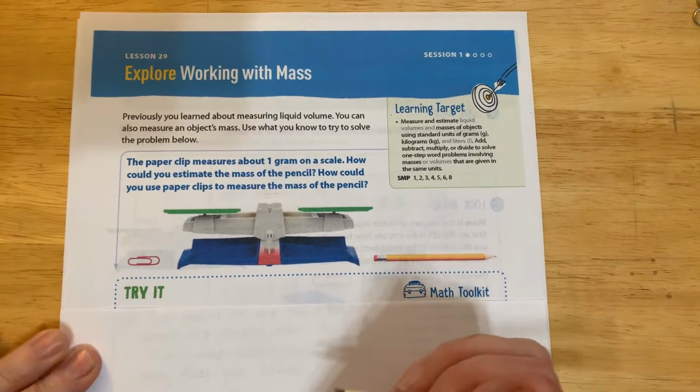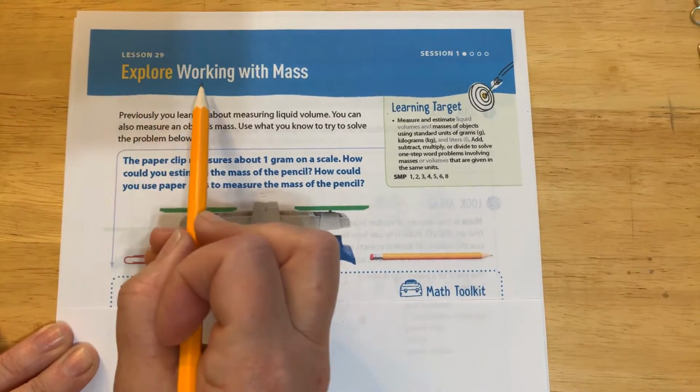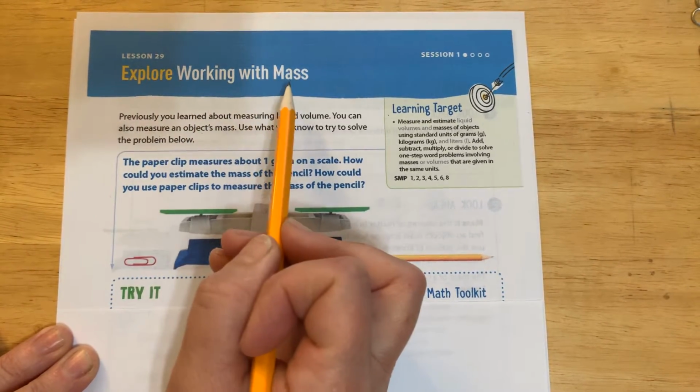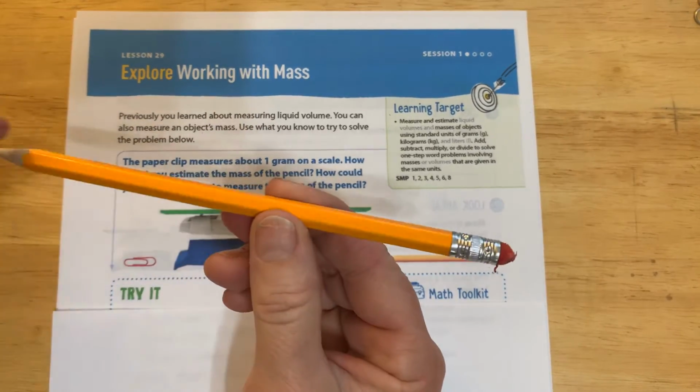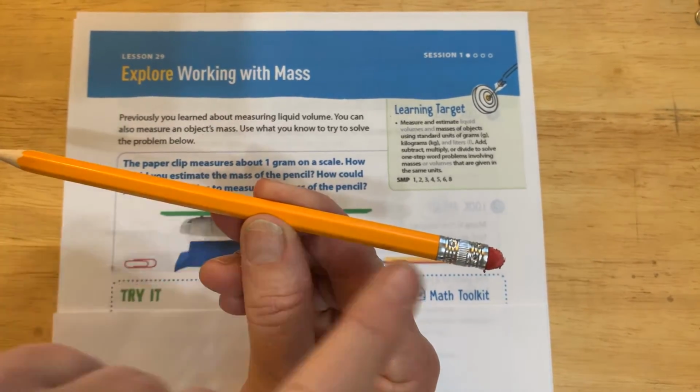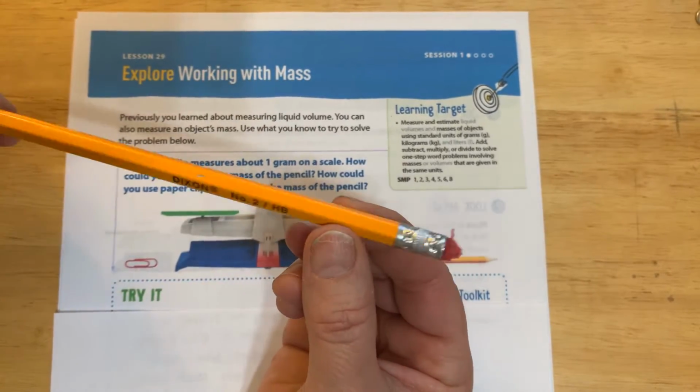Okay, we're going to work on lesson 29 this week. We are going to explore working with mass. Mass is the amount of matter in an object. So if we look at this pencil, the mass is the amount of matter that is in this pencil.